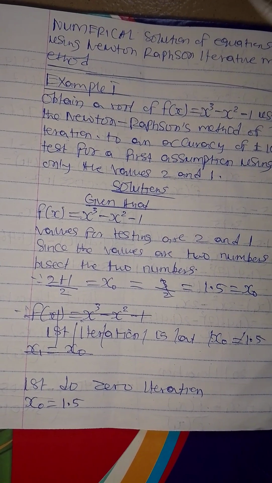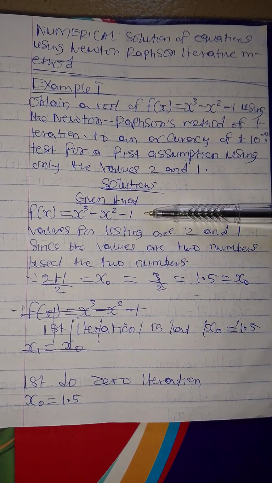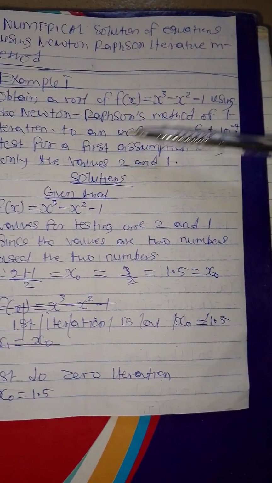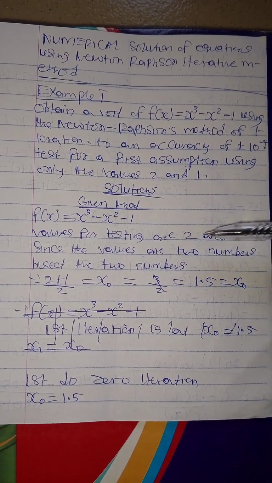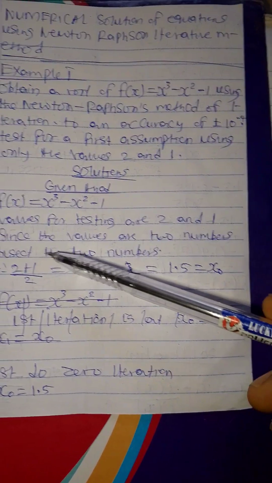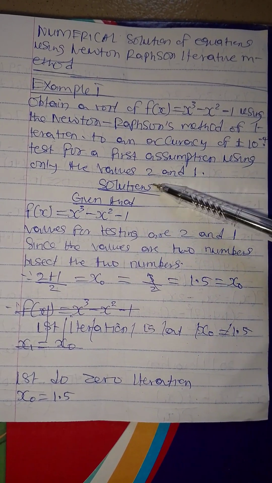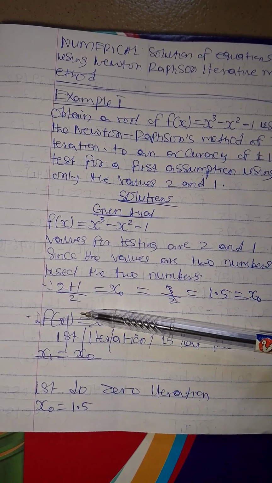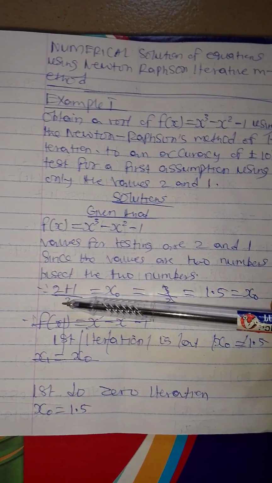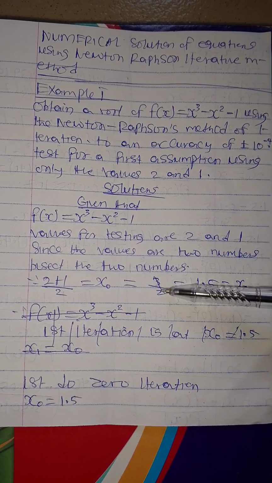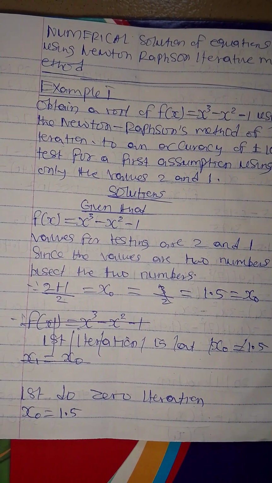So the solution to solve this, given that f(x) is x cubed minus x squared minus 1. From the equation, we are given the values for testing, which are 2 and 1. Since the values are two numbers, we have 2 plus 1 divided by 2. You understand? Because how many numbers are here? Here is 2. So that becomes 2 plus 1 divided by 2, which equals x naught. 2 plus 1 is 3, and 3 divided by 2 gives 1.5. Therefore x naught is equal to 1.5.